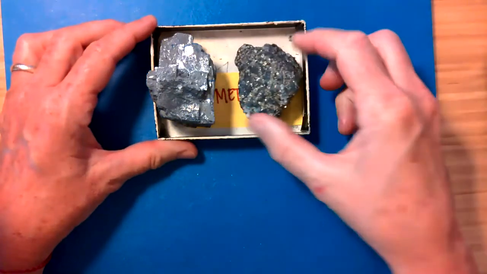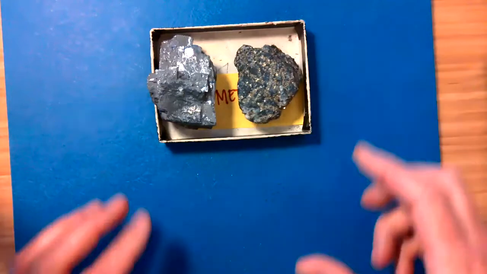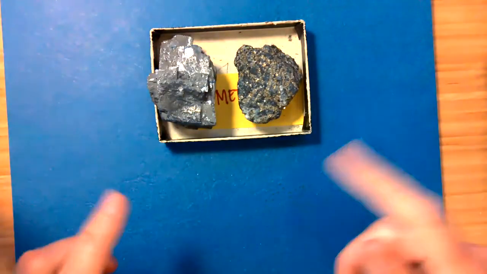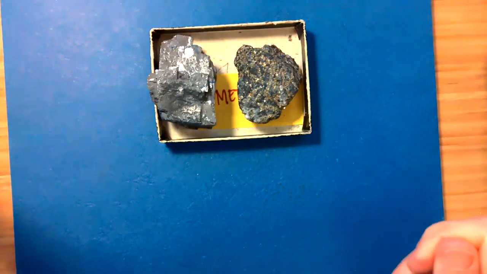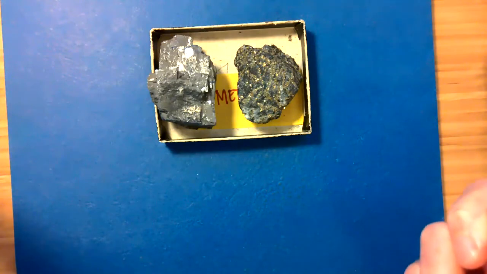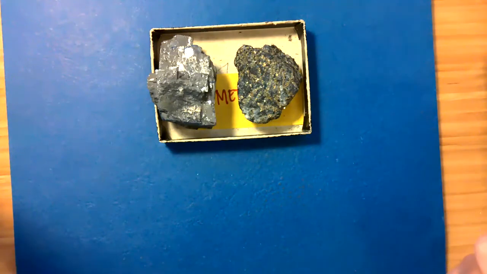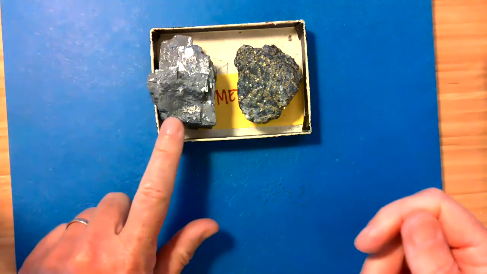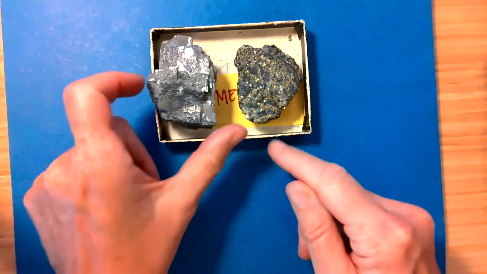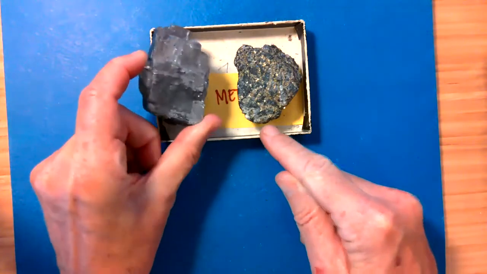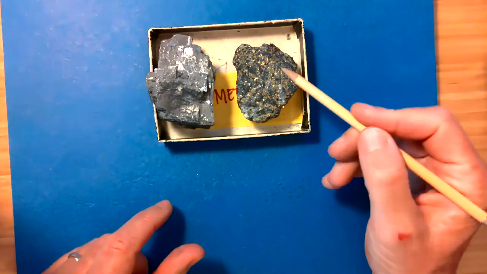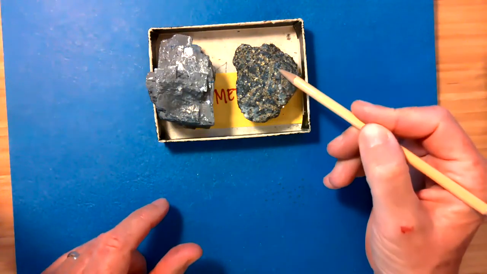It looks like the way light reflects off a wadded up ball of aluminum foil, okay? So you can see that this metallic luster is sort of silvery in color, and the metallic luster of the mineral in this sample is more gold or brassy in color.